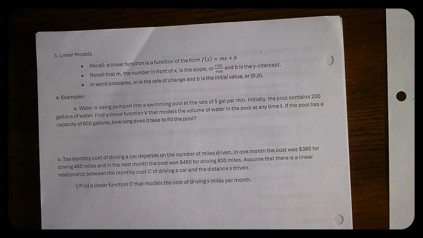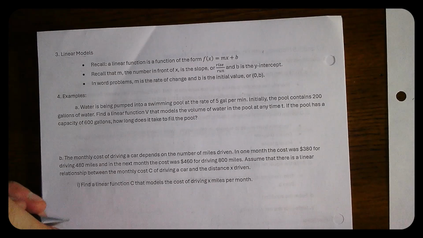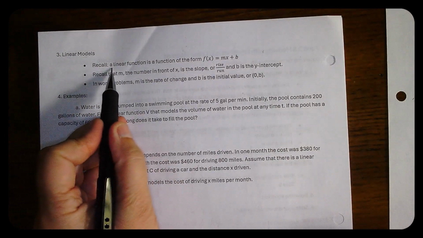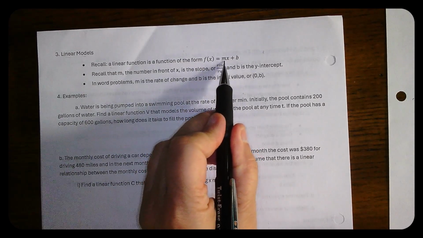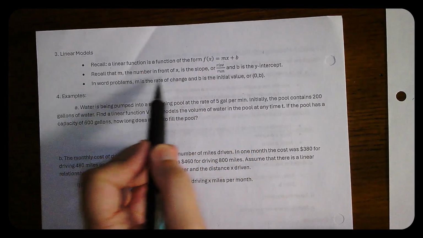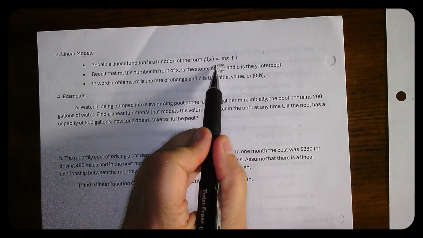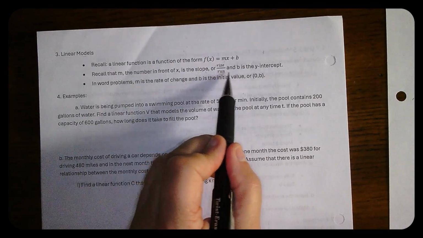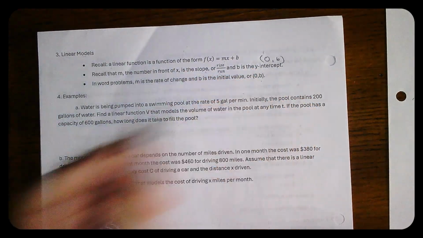Okay, so now we're going to look again at linear models. So this is actually like the first one we did, miles versus cost. So just again, a linear function is y equals mx plus b, and the number in front of x is the slope. And on a graph, that's rise over run, or up the y unit and over an x unit. And b is the y-intercept, so the y-intercept is (0, b) right here.